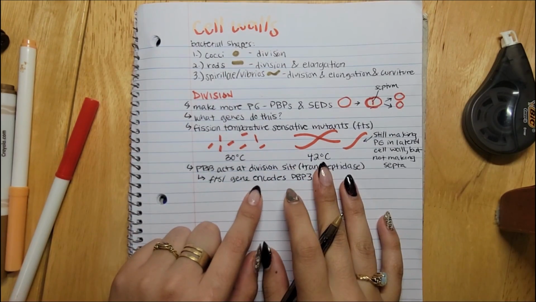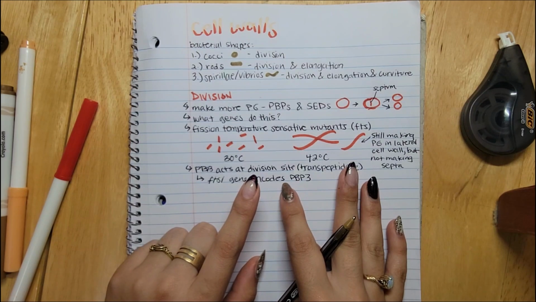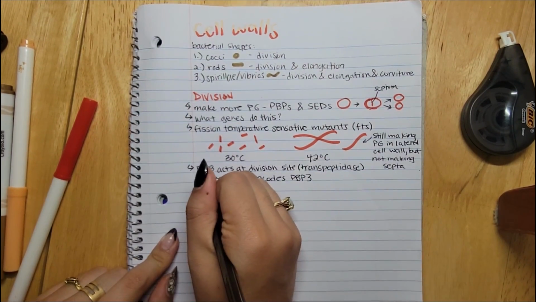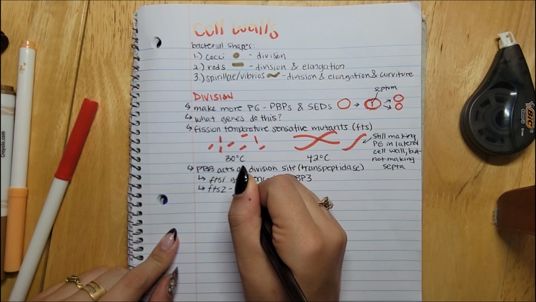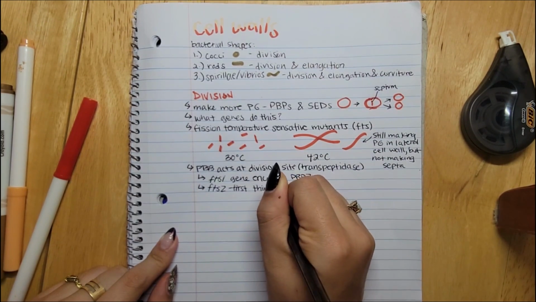And there was another protein we talked about last time, FTSW, and that's one of the SEDS proteins, and we'll talk about that in a sec, but first let's talk about FTSZ actually. FTSZ. So this is the first thing to arrive at the division site.